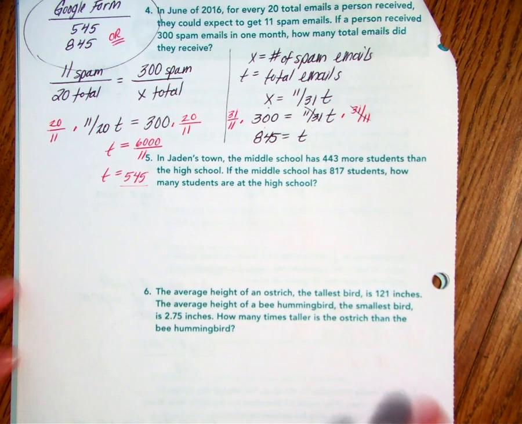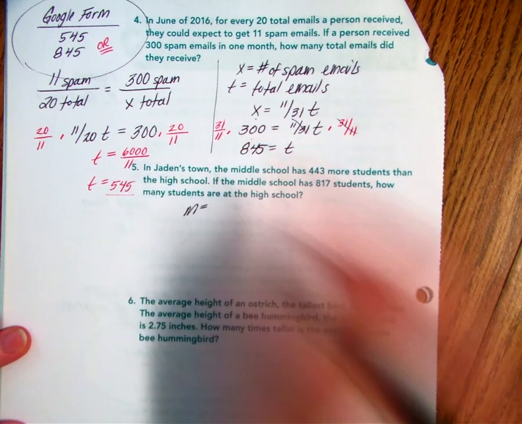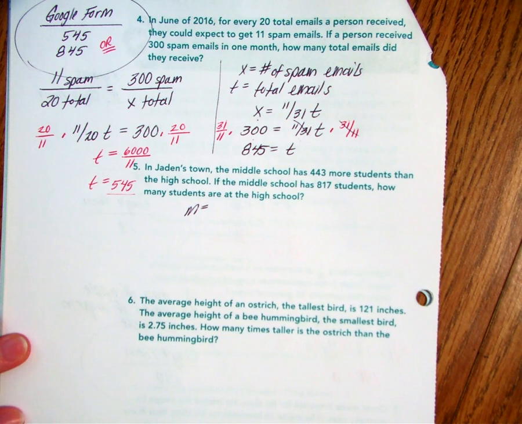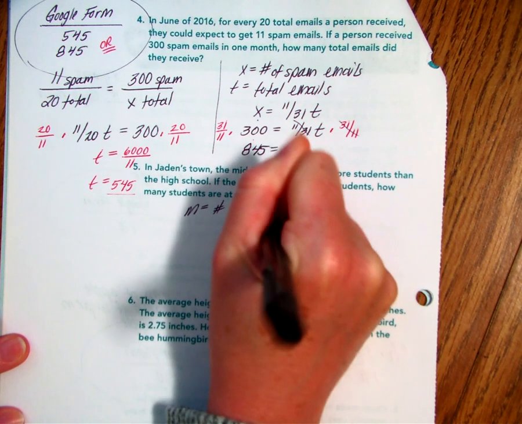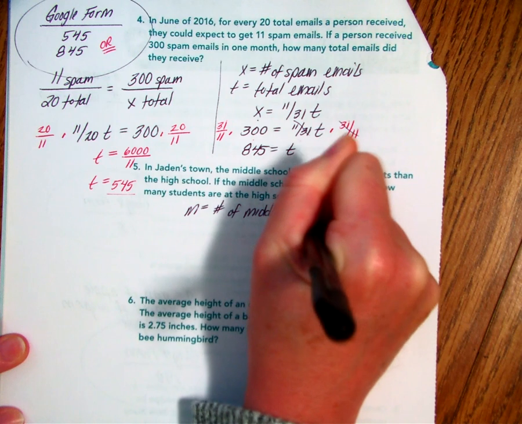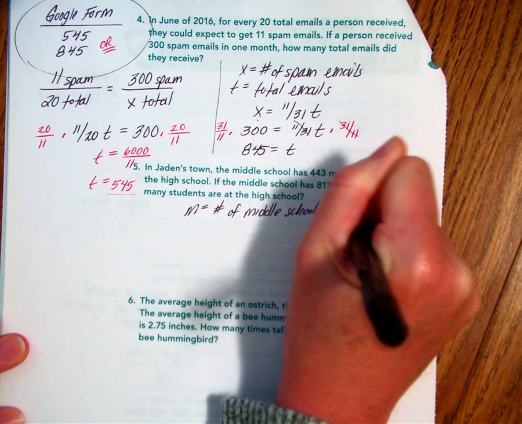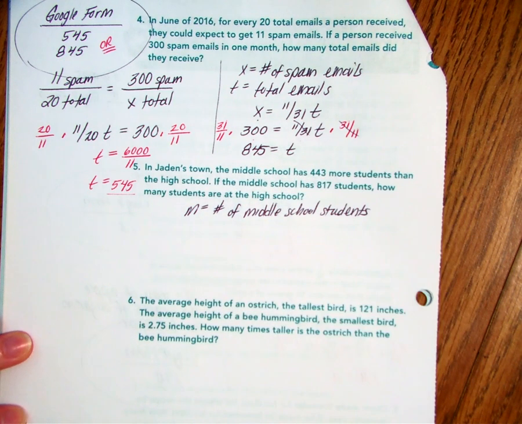Number 5. In Jadenstown, the middle school has 443 more students than the high school. If the middle school has 817 students, how many students are at the high school? All right, we'll make M for middle school students. We'll do H for the number of high school students.